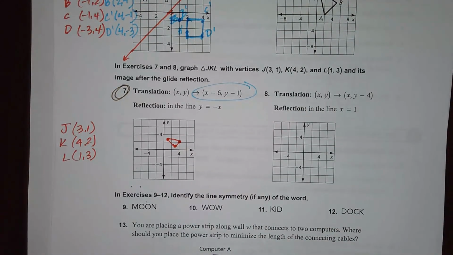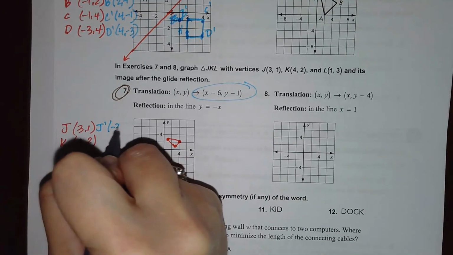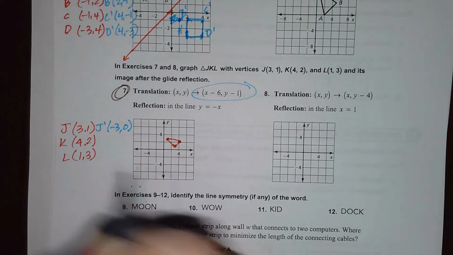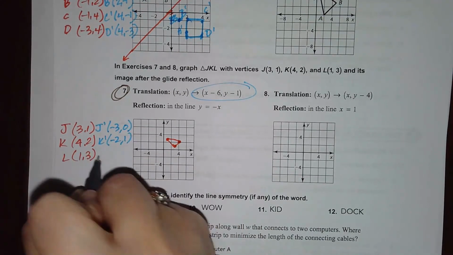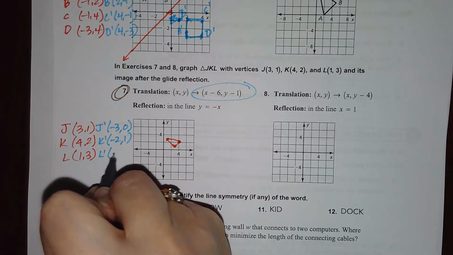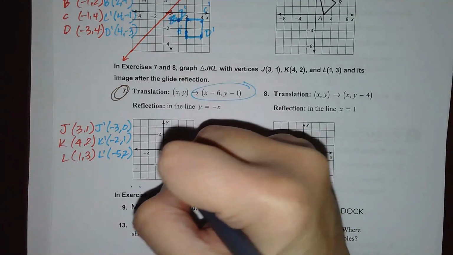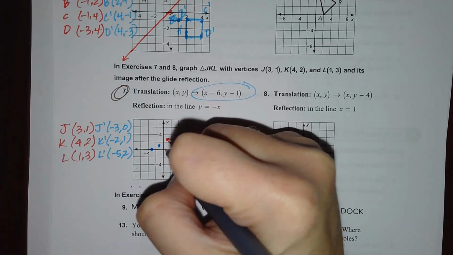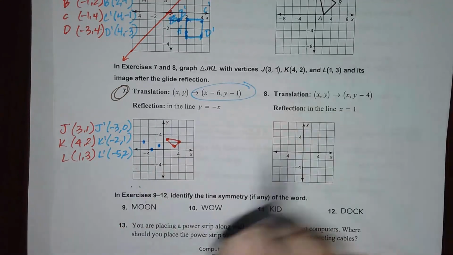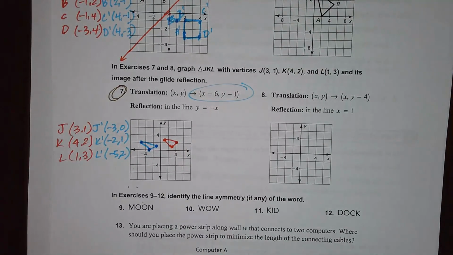So remember, if you do a translation, all you're doing is taking your X values and subtracting 6. So if I subtract 6, I get -3, and you're taking your Y value and subtracting 1. So I'm going to do that for all of them. Subtract 6, subtract 1. And now I'm going to graph this one. So this is the -3, 0, so that's here, -2, 1, and -5, 2. So after my translation, make sure it looks like a translation. Remember, all we really did is slide it, okay? That's all we did here was slide it.